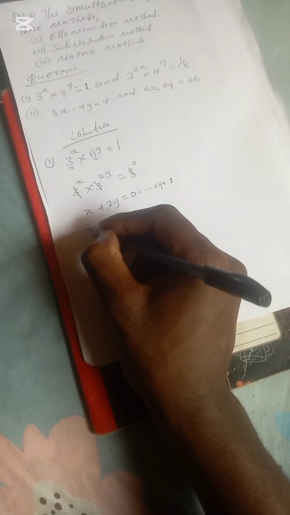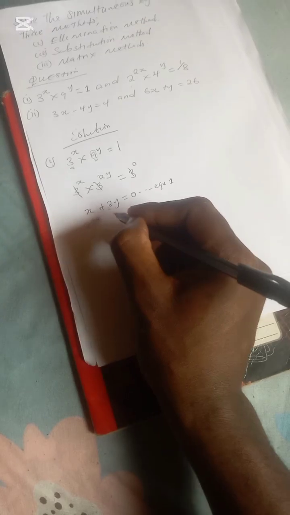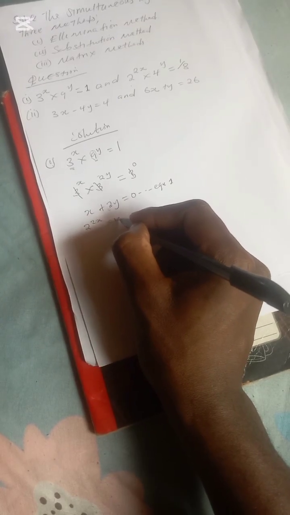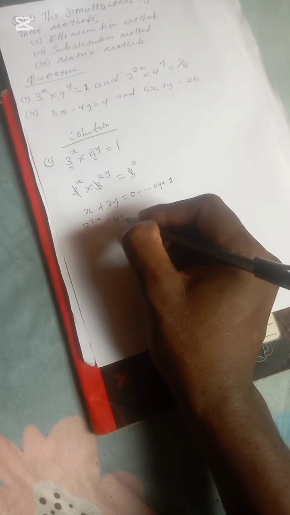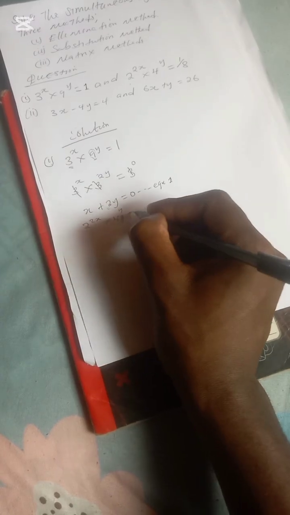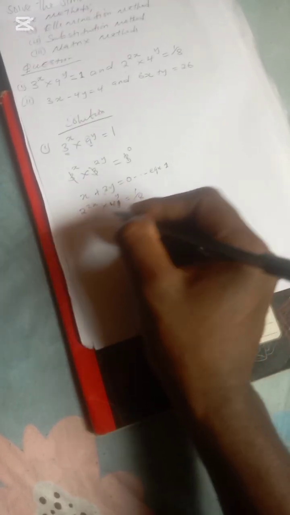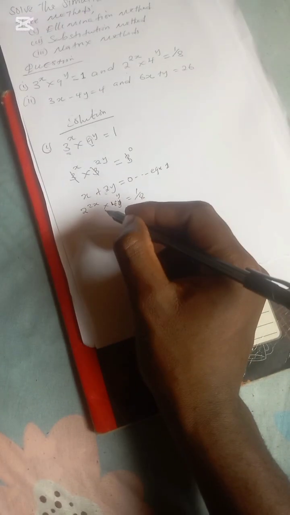We get another equation, which is 2 power 2x times 4 power y is equal to 1 over 8. Again, the same things we'll apply.